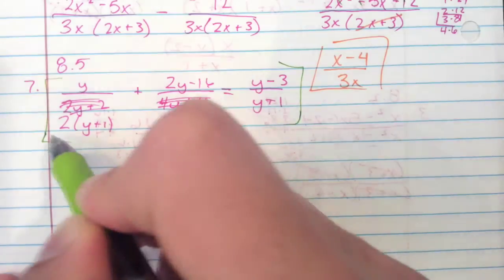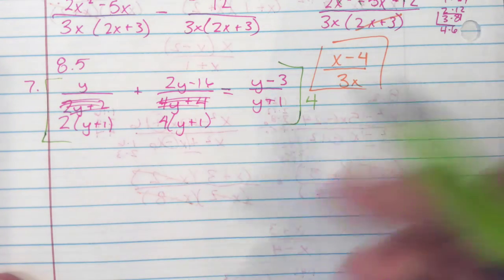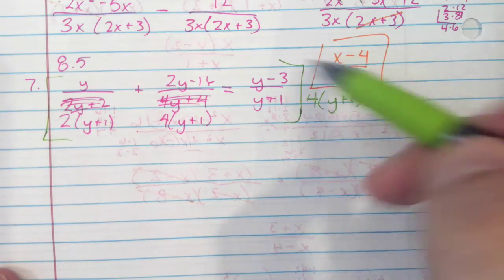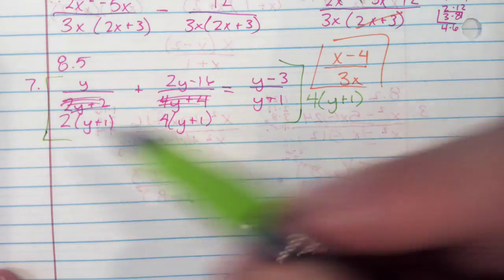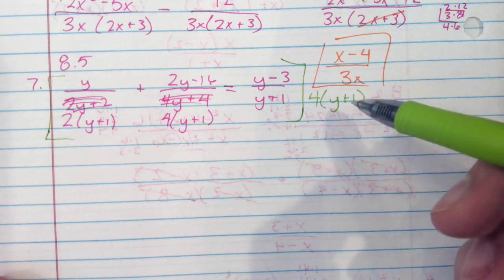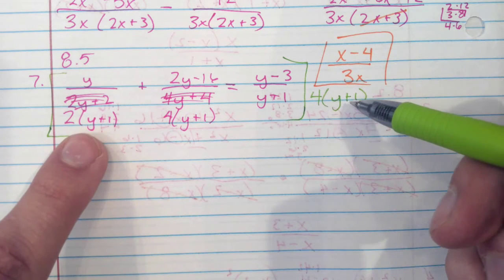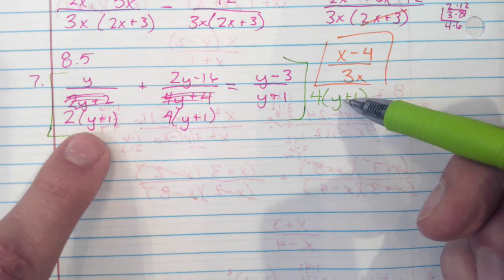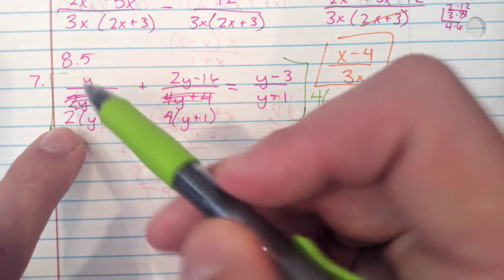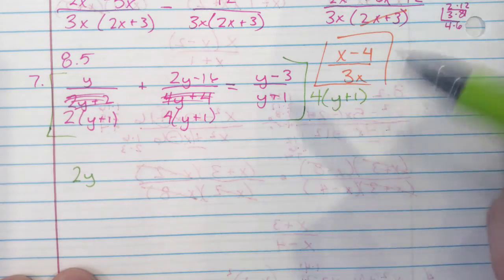So, pretty easy one. Between 2 and 4, the common denominator would be 4. Between y plus 1, y plus 1, and y plus 1, you just need a single y plus 1. So remember, you divide by the denominator, multiply what's left to the numerator. So on the first one, the y plus 1s would cancel. 4 divided by 2 is 2. So that means I got to multiply the top by 2. That's just going to be plain old 2y.